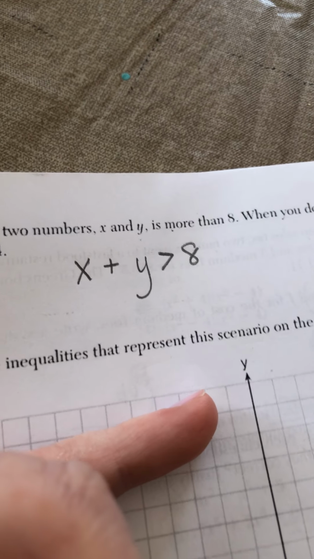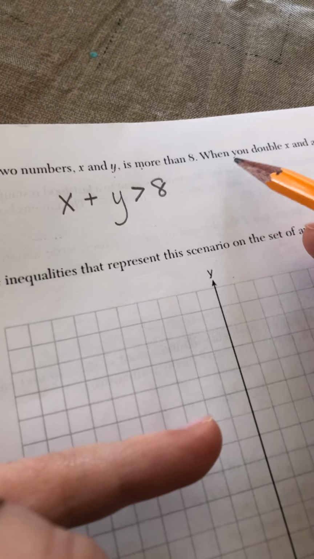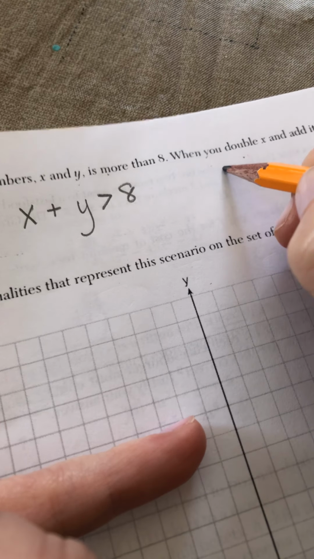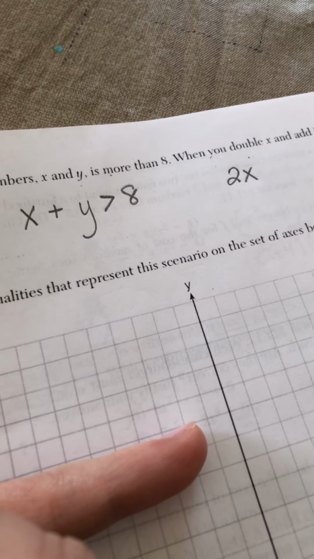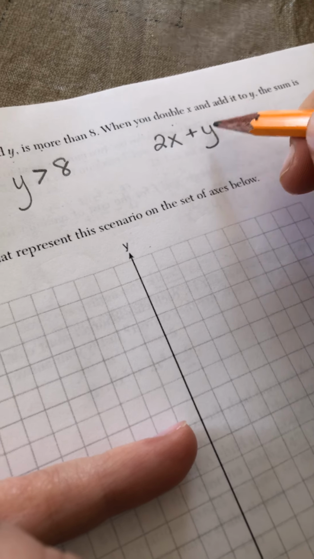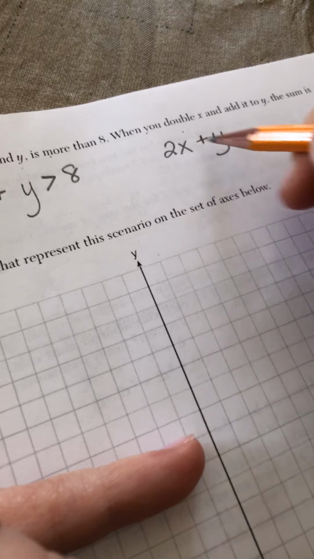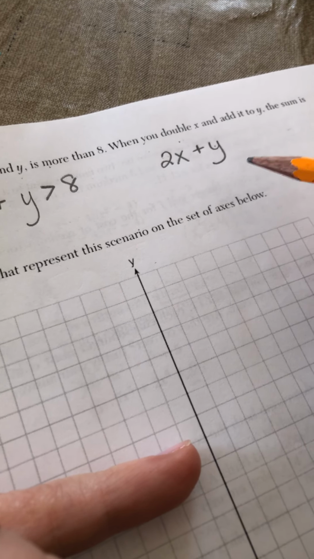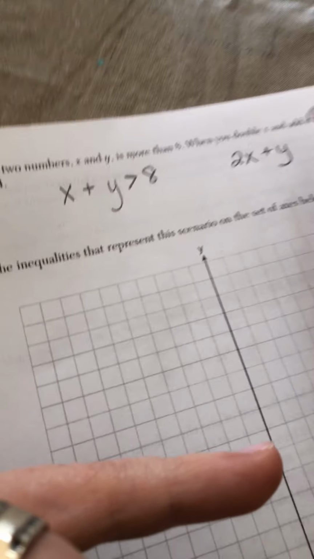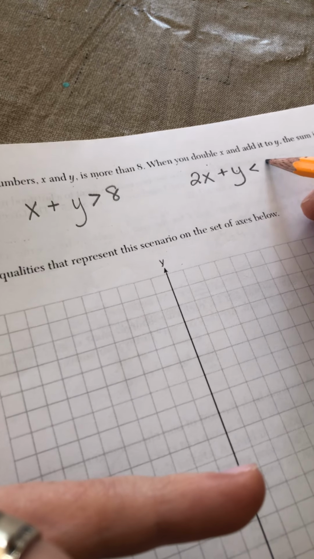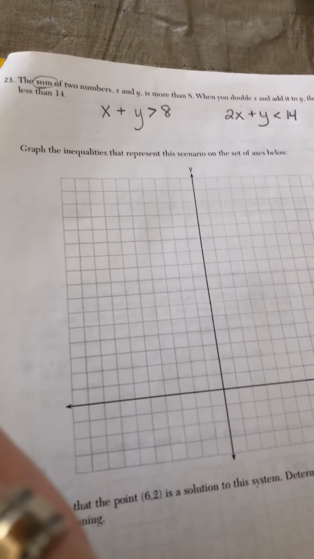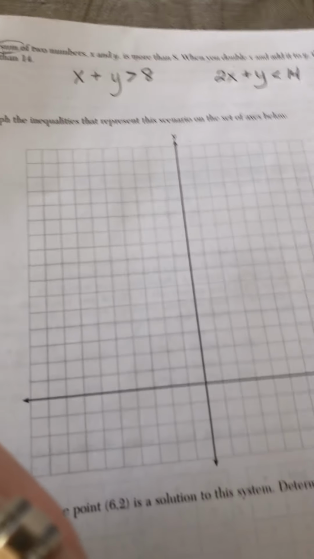Boom. Okay, so I've got a second situation. When you double x, when you double something, you multiply it by 2 and add it to y. Actually, technically, the y should be in front, but addition is commutative, so it doesn't really matter. The sum is less than 14. Okay, on this 4-point question, you probably just earned 1 point, I would say.